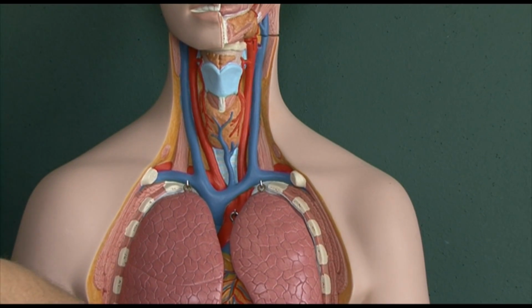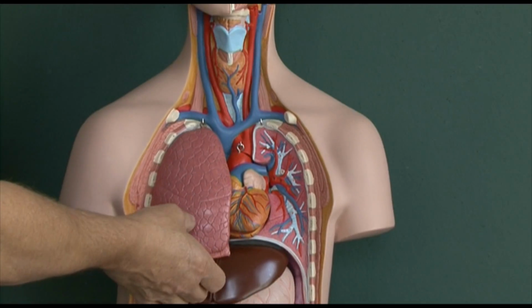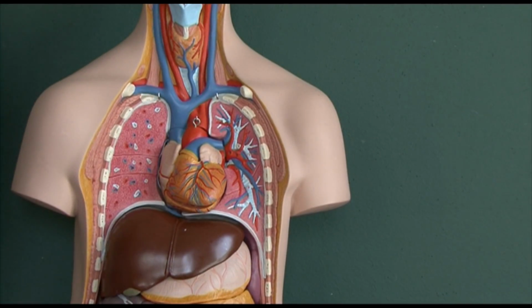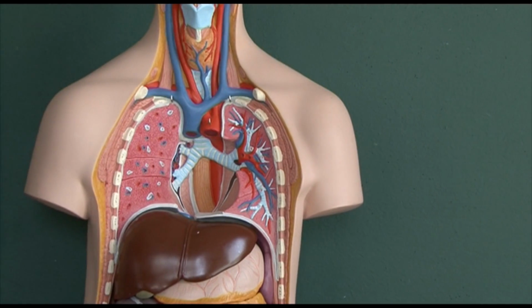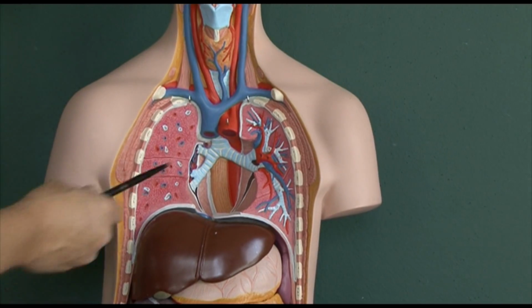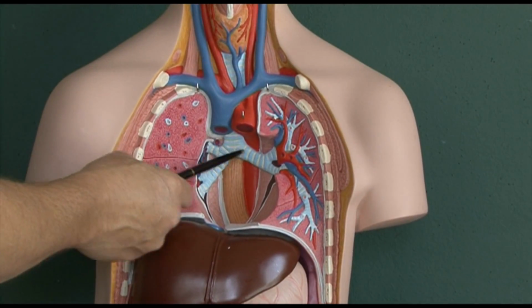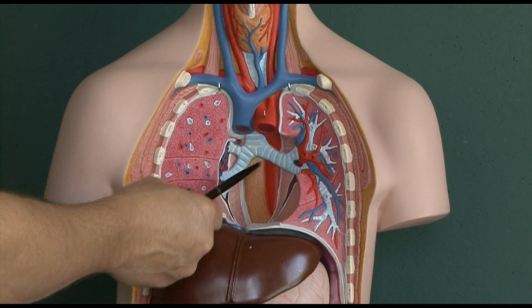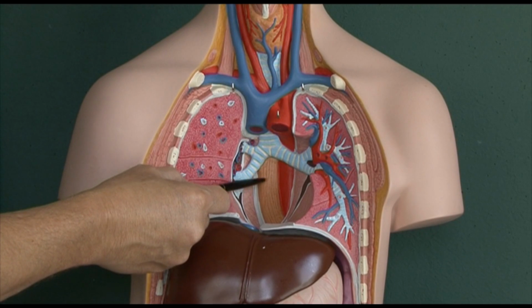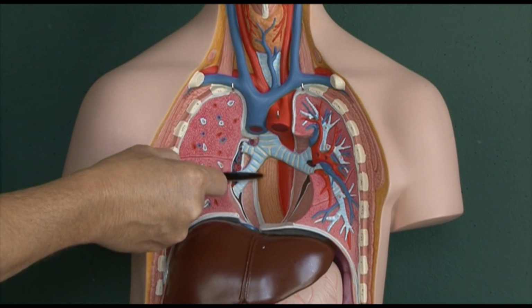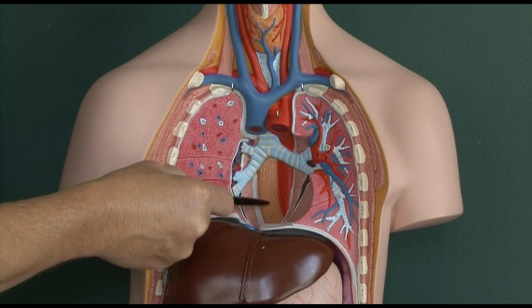But let's just take out the lungs and take out the heart. And here we can see that the trachea is divided into the left main bronchus and the right main bronchus. But here we see the esophagus going down posteriorly behind the heart.